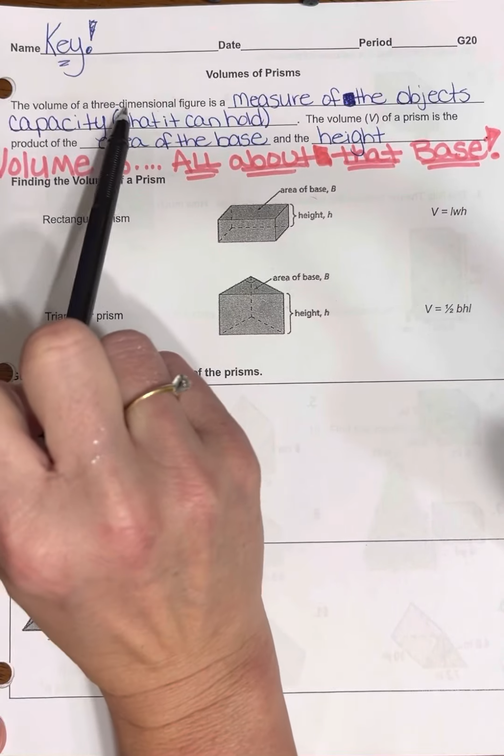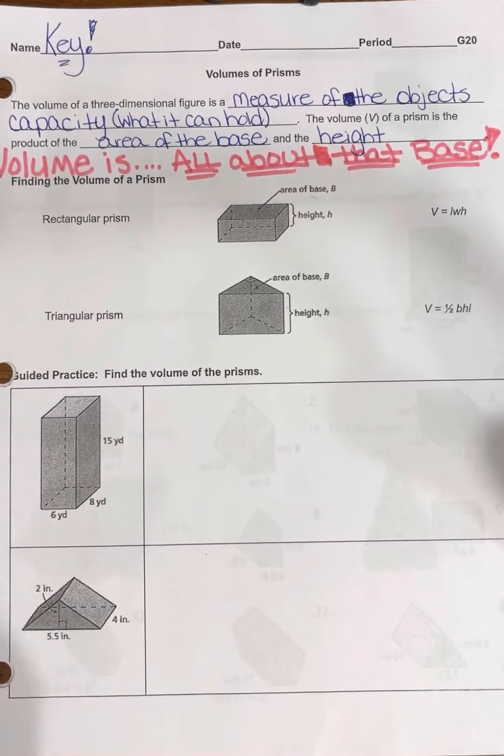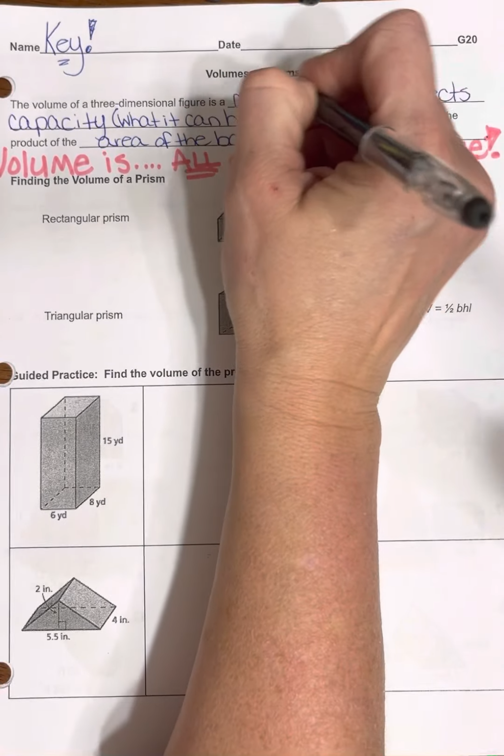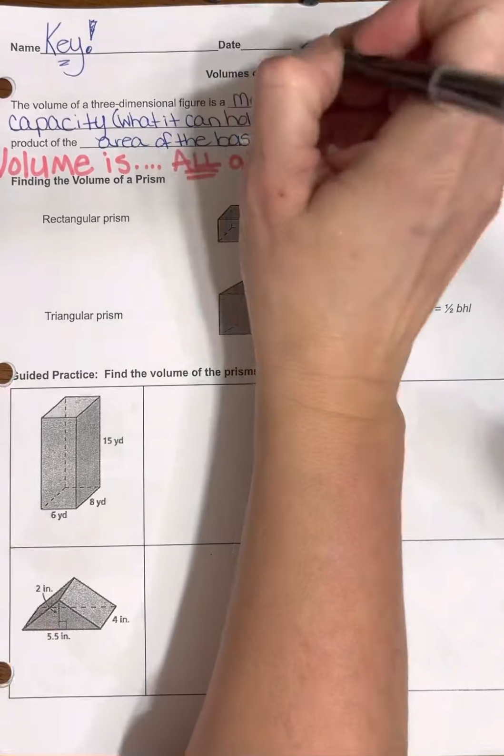volume of a three-dimensional figure is a measure of the object's capacity, or what it can hold. So volume measures how much something can hold. We're only going to be doing volume of prisms. We're going to be doing volume of rectangular and triangular prisms.